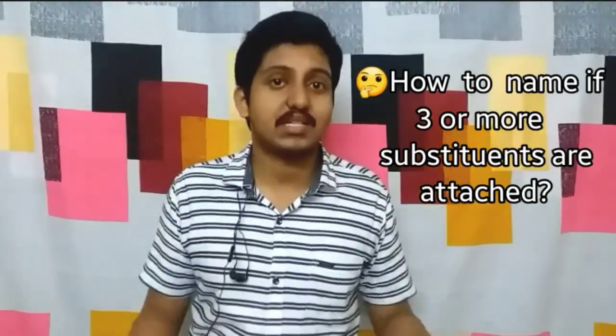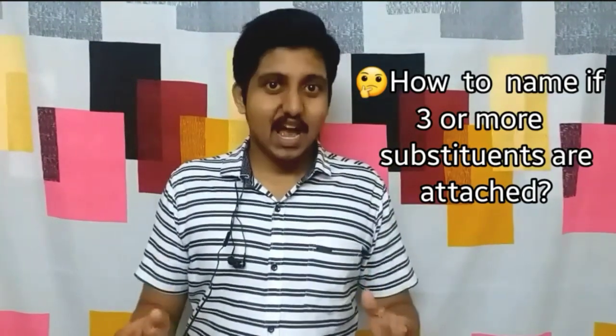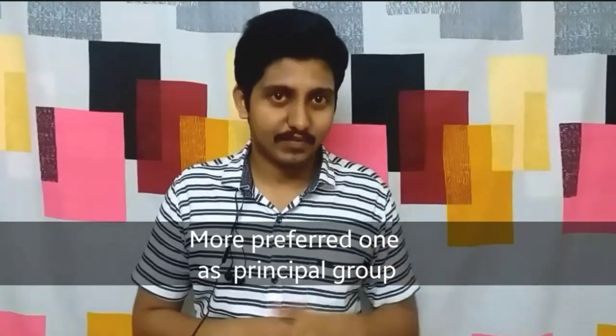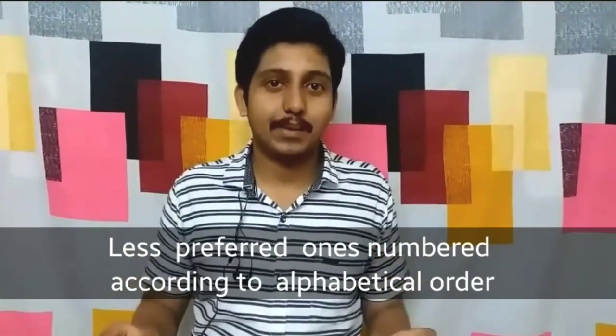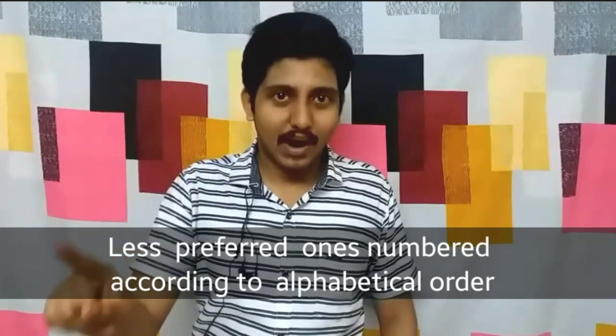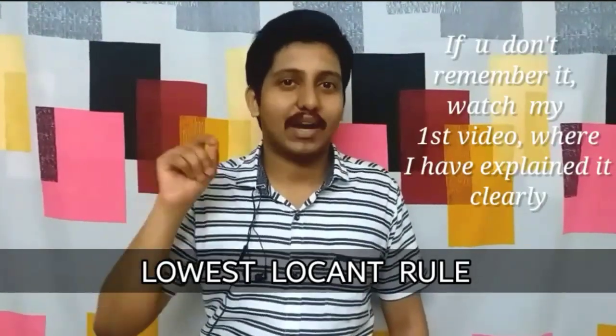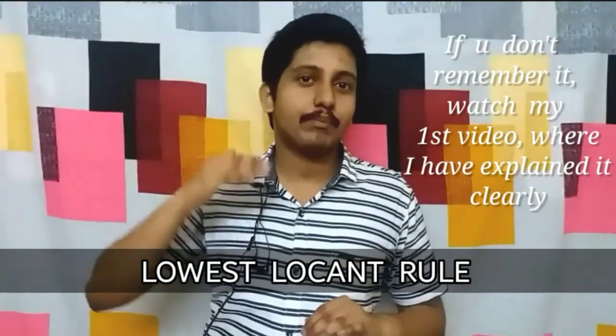Now let's see what happens if 3 or more functional groups or substituents are attached to the benzene ring. The point to be noted is that the principal functional group is nothing but the more preferred one, and the lesser preferred groups or substituents are numbered and named according to alphabetical order, provided they follow the lowest locant rule. So we have to give more importance to the lowest locant rule, as in cyclic compounds, and then comes the preference for alphabetical order. So let's see an example for naming in alphabetical order. Here the lowest locant rule will also be correct.